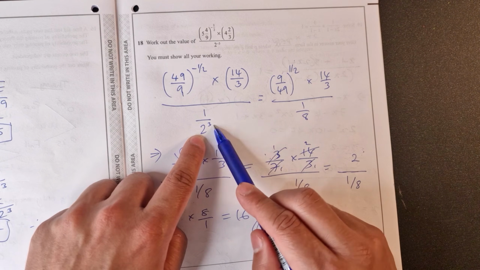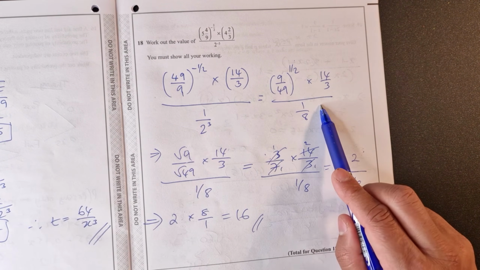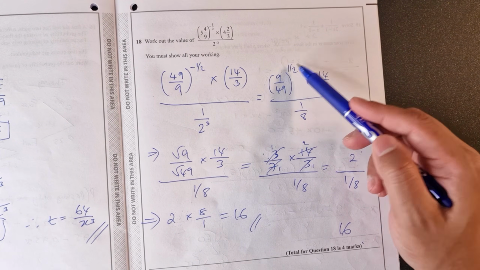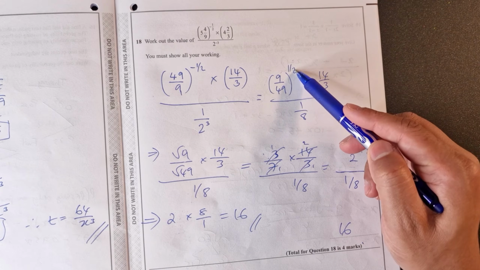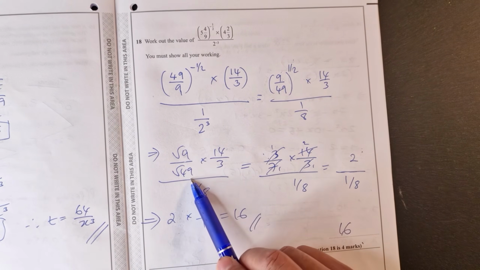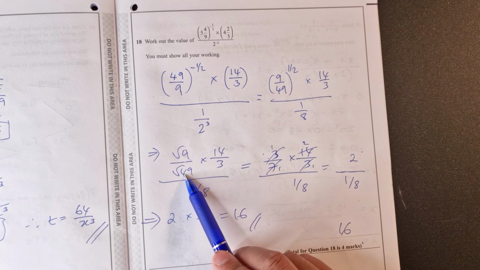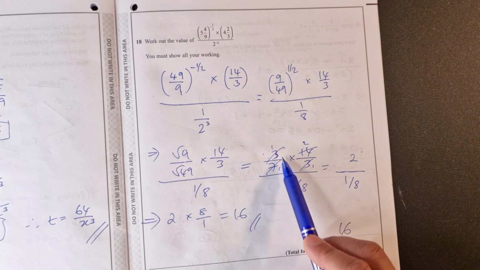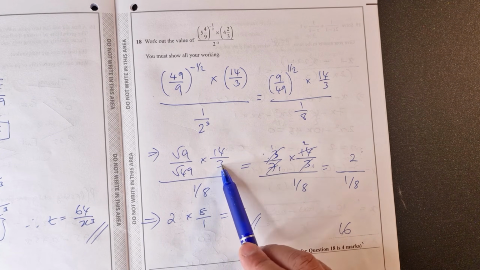And then 1 over 2 cubed is 1 over 8. So I've also done that as well. Now, let's deal with this. How do I deal with that? The half is affecting the 9 and the 49. Half means square root. So I did the square root of 9 over the square root of 49. So square root of 9 is 3, square root of 49 is 7, which I wrote right there. So I've got 3 over 7 times by 14 over 3.